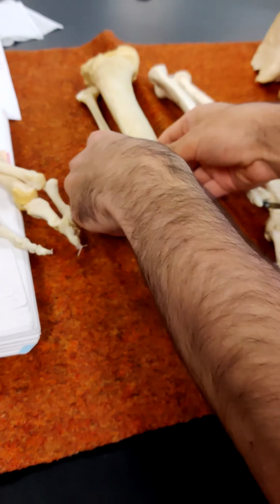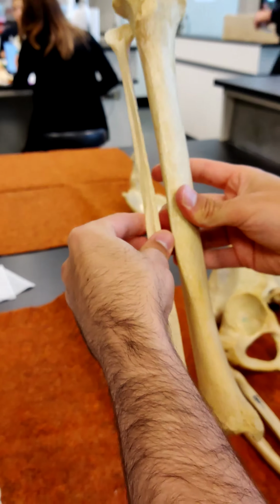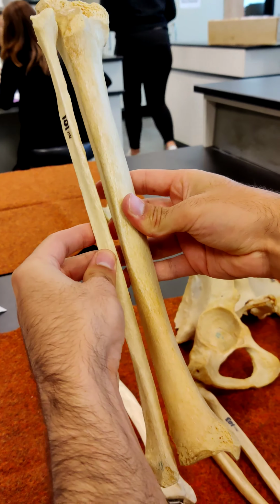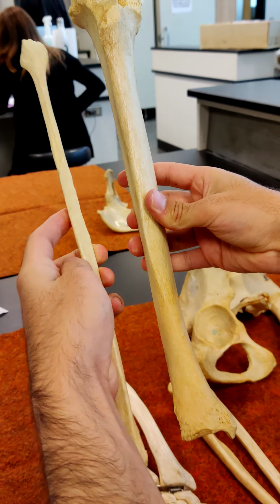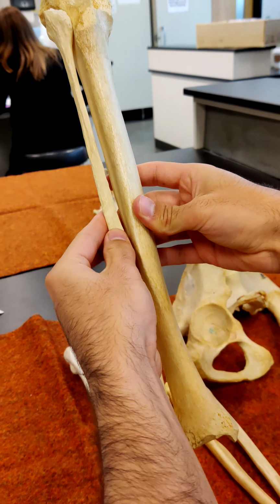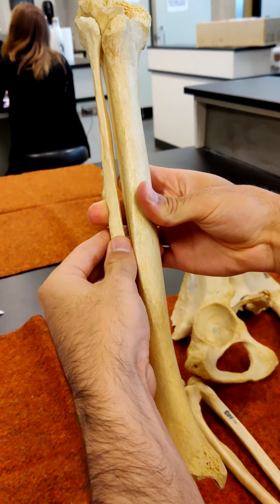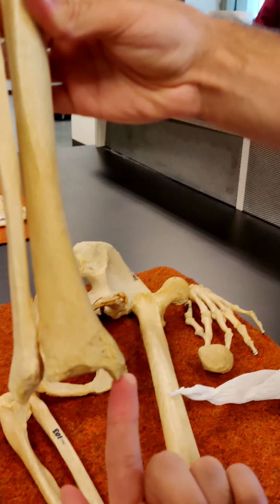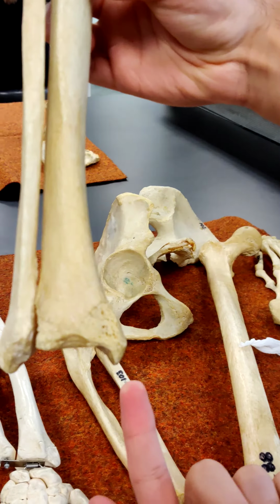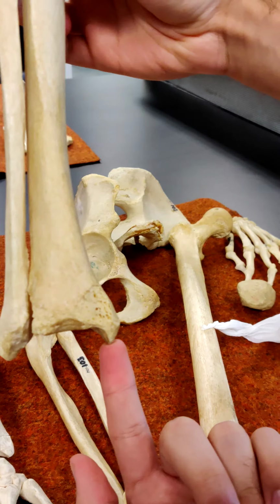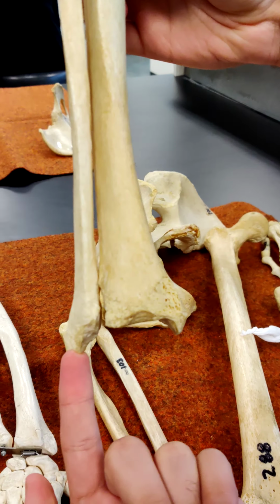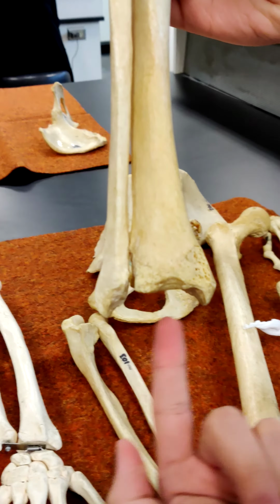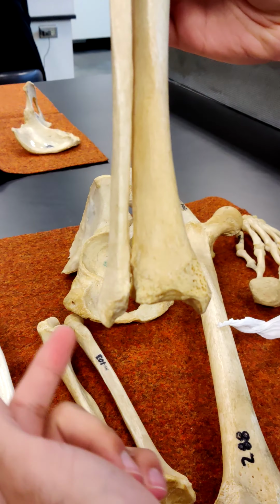So the way the tibia and the fibula are oriented is like this. One way that I was trying to think of it is, if you look down here at the malleoli, the medial malleolus and the lateral malleolus are sort of the distal ends of the tibia and fibula.